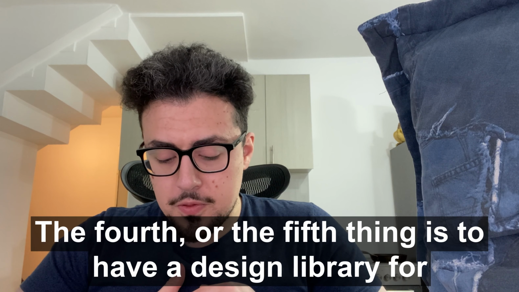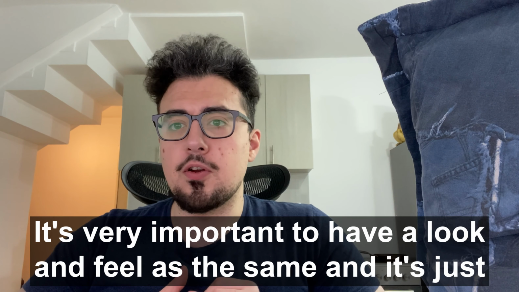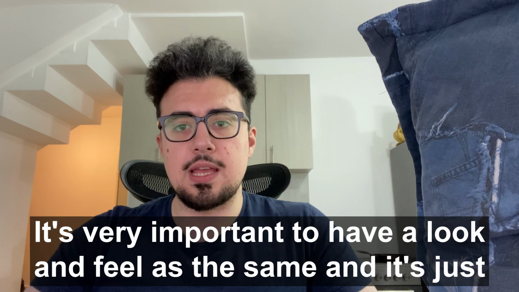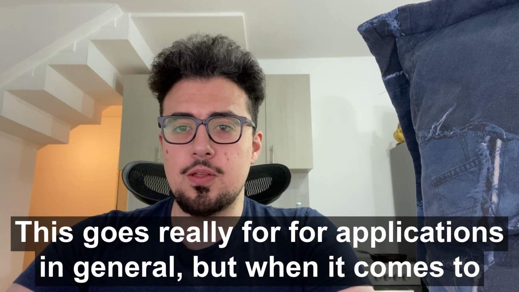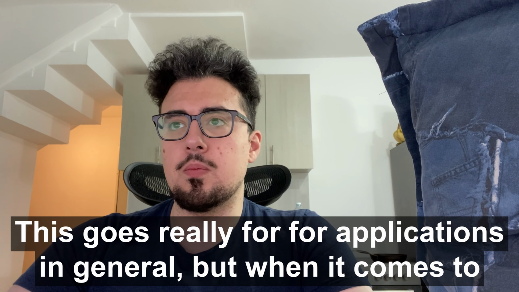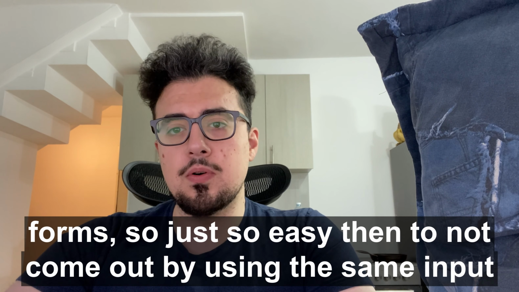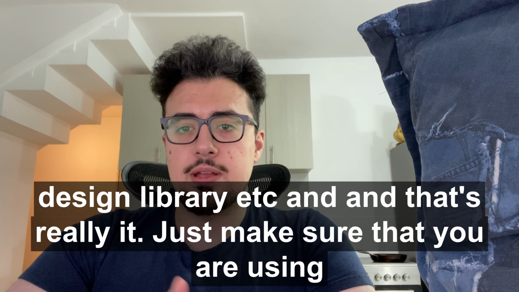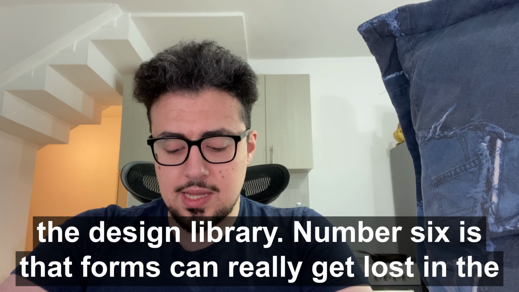The fifth thing is to have a design library for your form. It's very important to have the look and feel be the same, and it's just much easier if you're using a design library. This goes really for applications in general, but when it comes to forms, it's just so easy to knock them out by using the same input, design library, etc. And that's really it. Just make sure that you're using the design library.